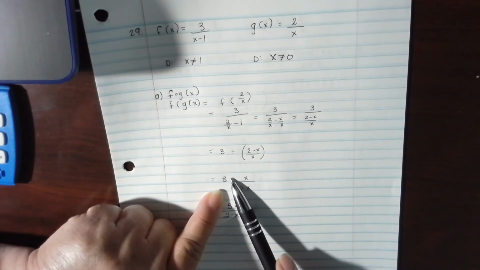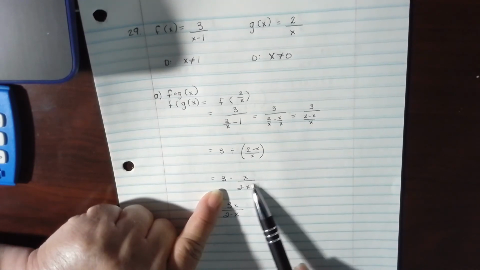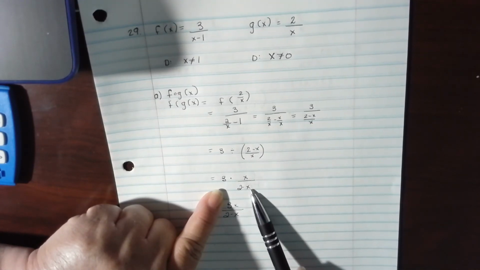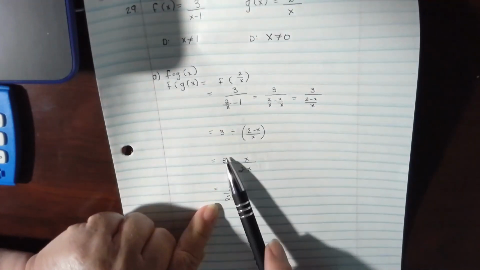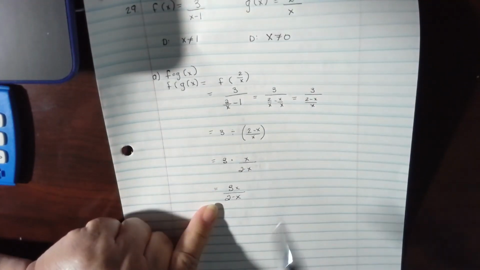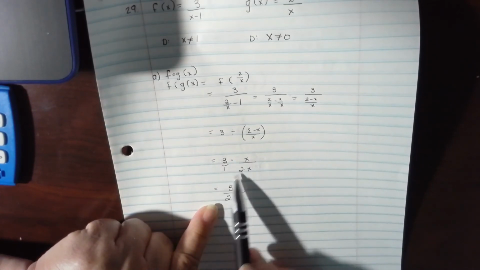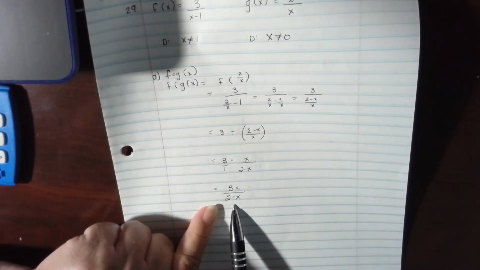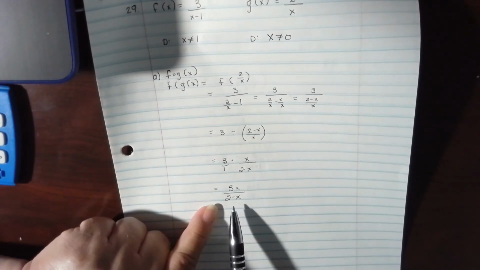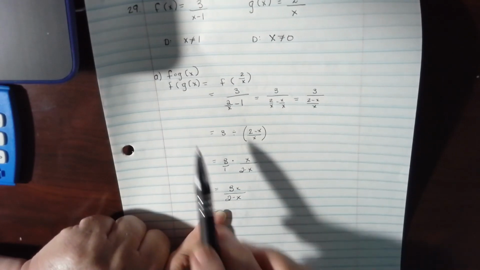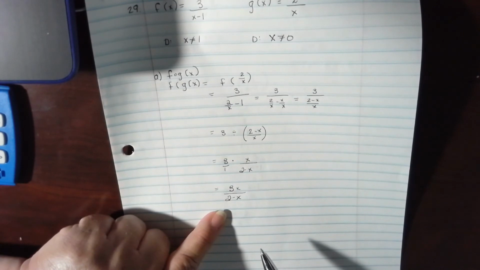Keep the first, change to multiplication, flip the second one. So I did that there. Now I multiply straight across. I pretend that this is 3 over 1, and I multiply straight across, and this is my final answer for the rule for f composed with g.